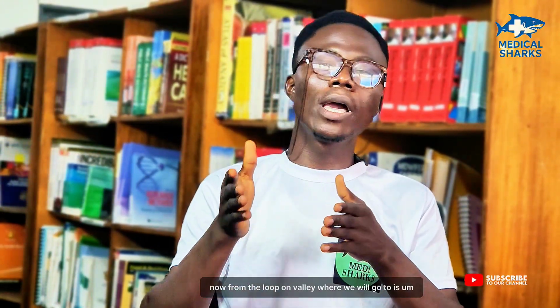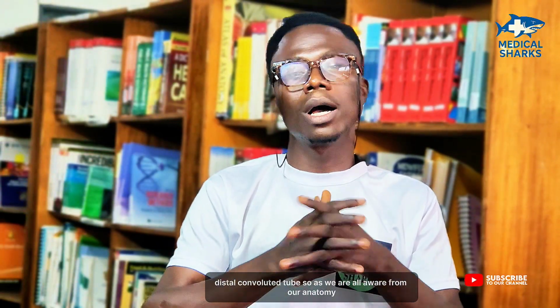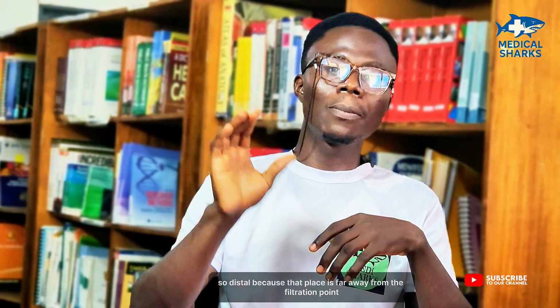Now from the loop of Henle, where we will go to is the distal convoluted tubule. As we are all aware from our anatomy, distal means something that is far away from another thing. We call it distal because it is a point that is a bit far away from the filtration point, that is the renal capsule. Let's not forget the proximal convoluted tubule is closer to the filtration point, but distal is a bit far away from the filtration point.